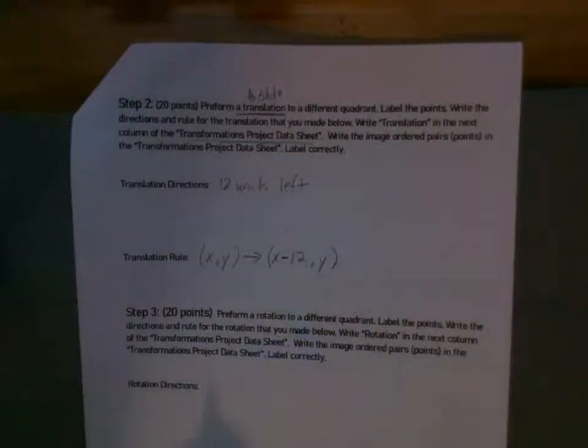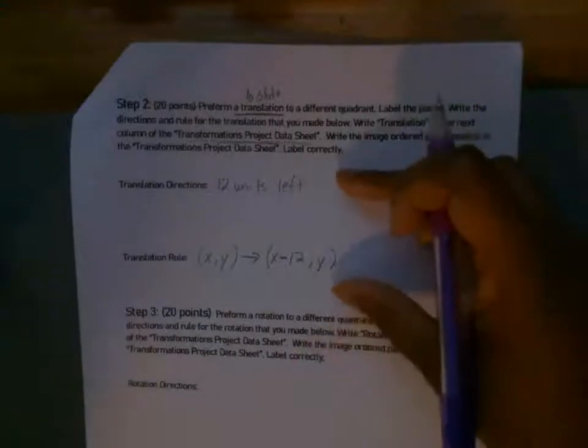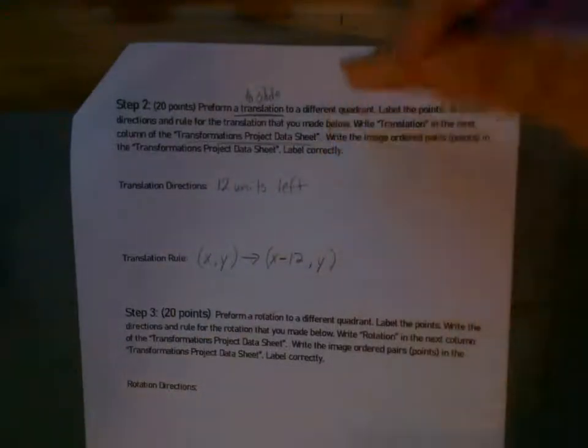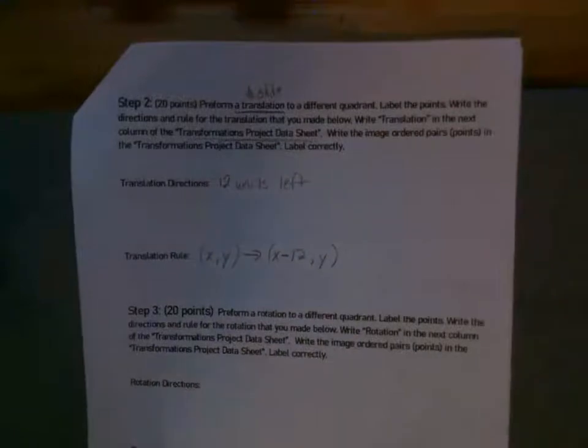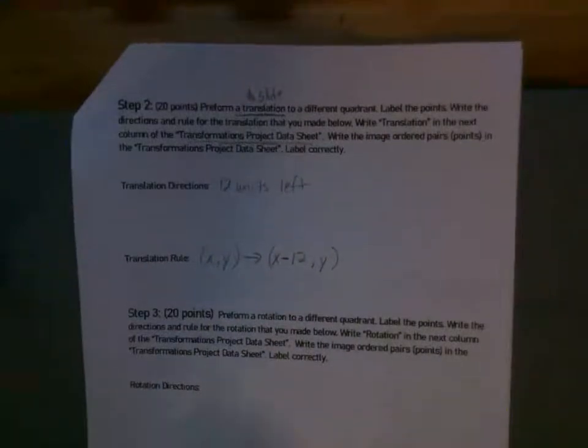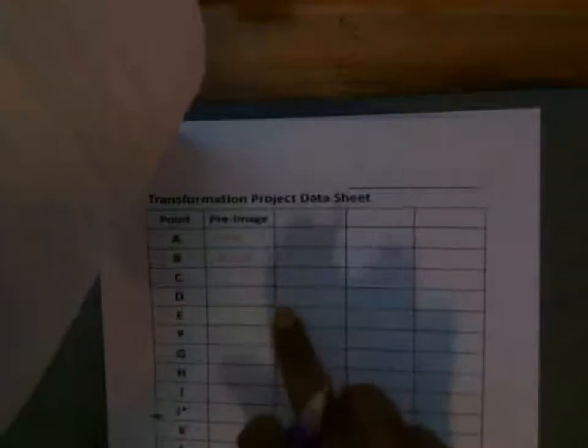Questions about that? You cannot use mine. You can use a different one. You can use 12 units to the left and 1 unit up or 1 unit down, but you cannot use this one. You have to make your own. All right, so now I'm going to just move all of my points 12 units to the left, and I'm going to write my ordered pairs in this table.